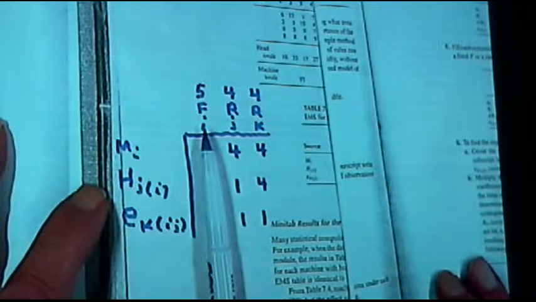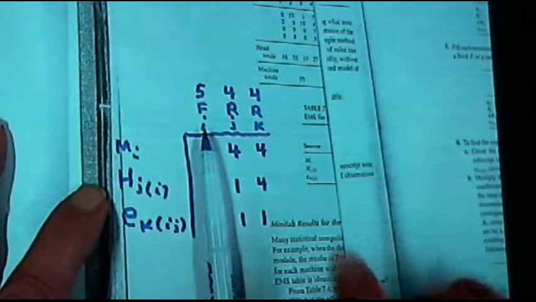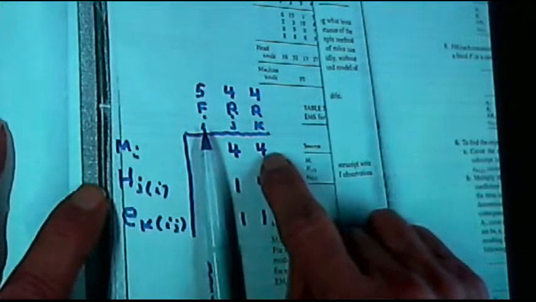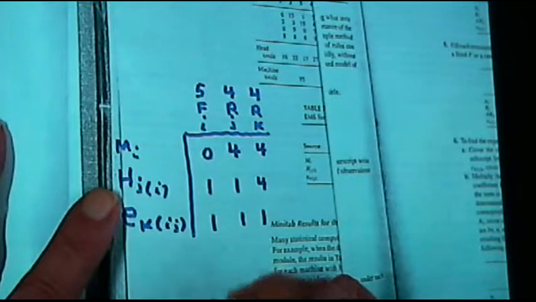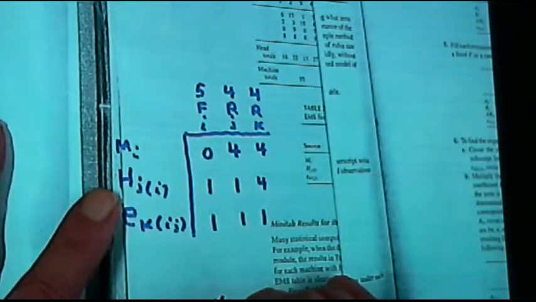Each of these products is the coefficient of something. So let's see, let's multiply these numbers. I get 4 times 4 is 16, 1 times 4 is 4, 1 times 1 is 1. So if I just jot those down for remembrance, I get 16, 4, and 1 for those products.